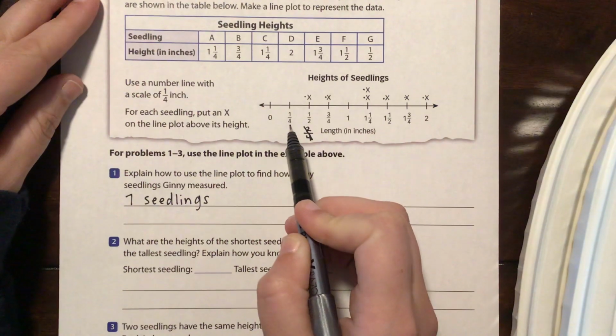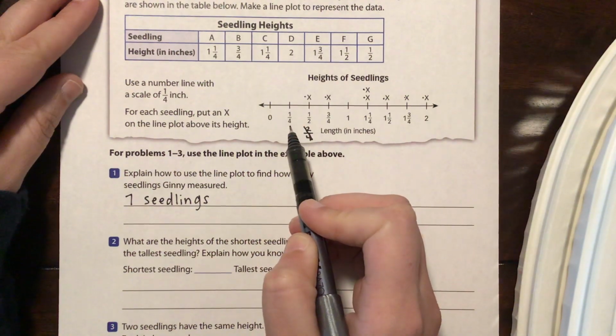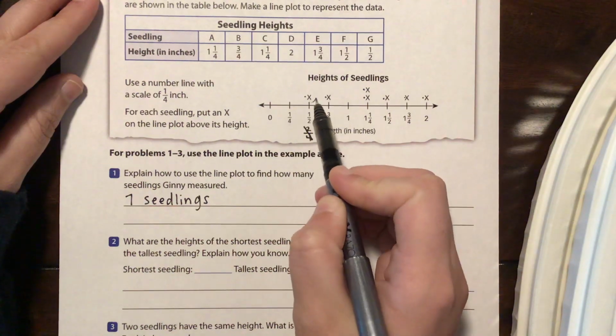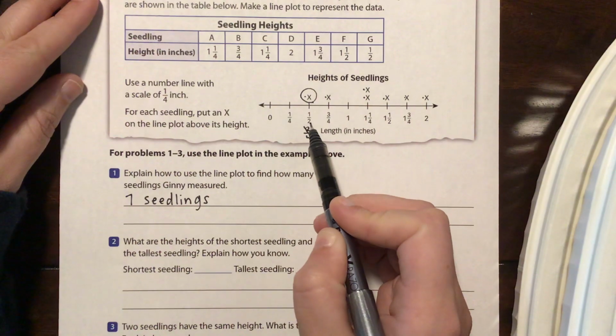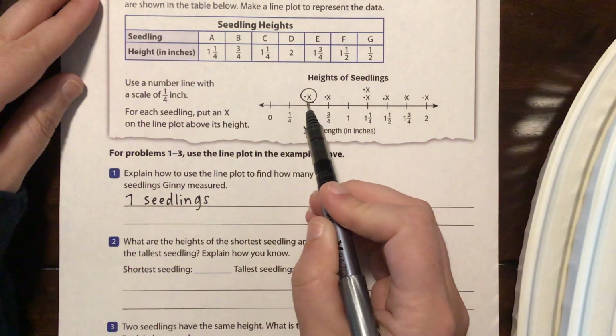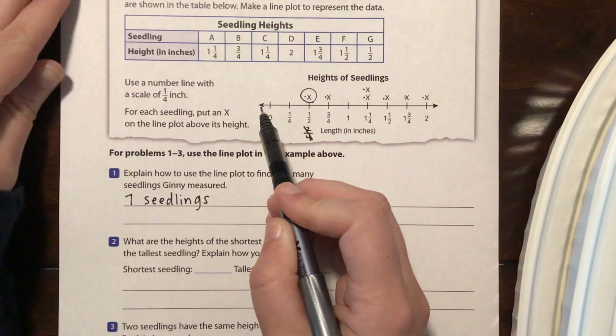So we wouldn't say the shortest one is 1/4 of an inch because there is no seedling that's that height. The shortest seedling would be represented by this X here, which is at 1/2 of an inch, because it's the first X that's closest to the lower end of the line plot.